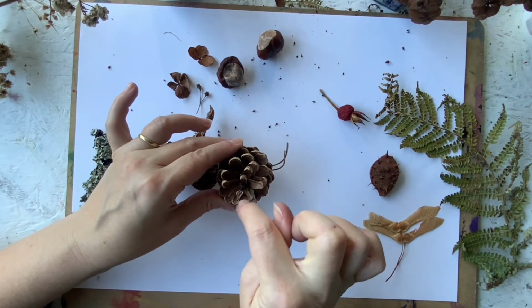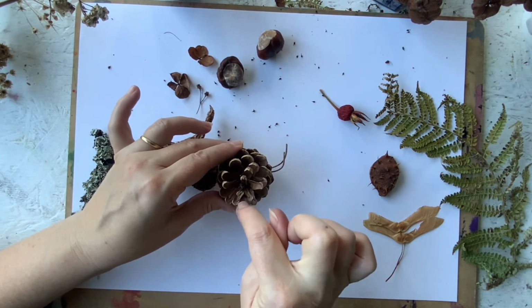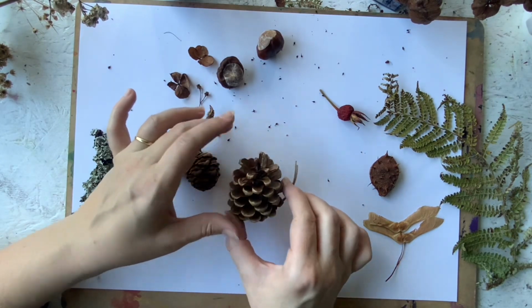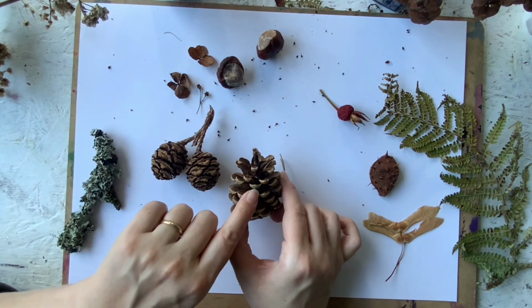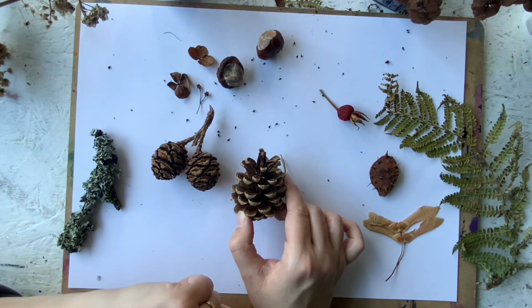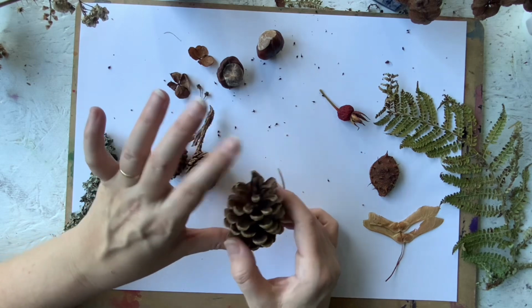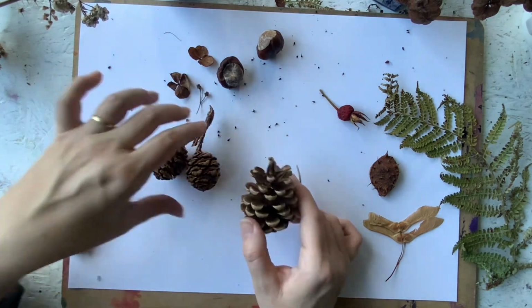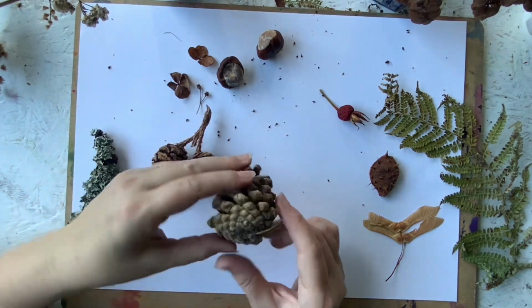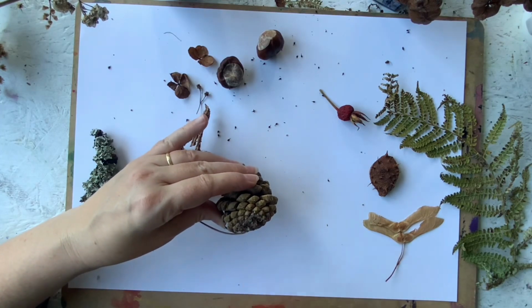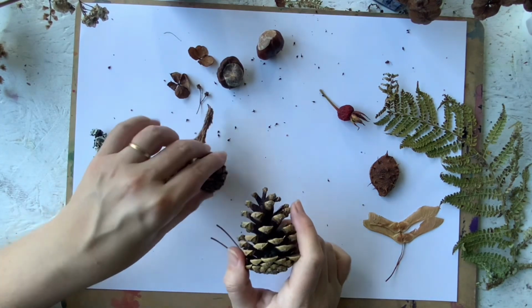You can see how the stick bits spiral round and round. And the ends, again, are this diamond shape. And this one is open because it is very dry, but when they feel damp, they close up and they look a lot more like these ones. And you get this sort of scale effect around the bottom of it.